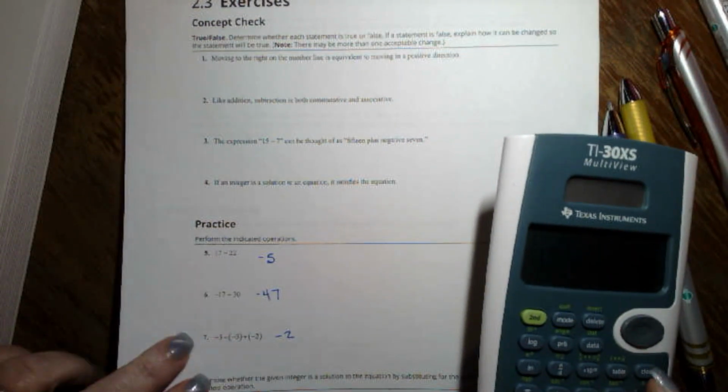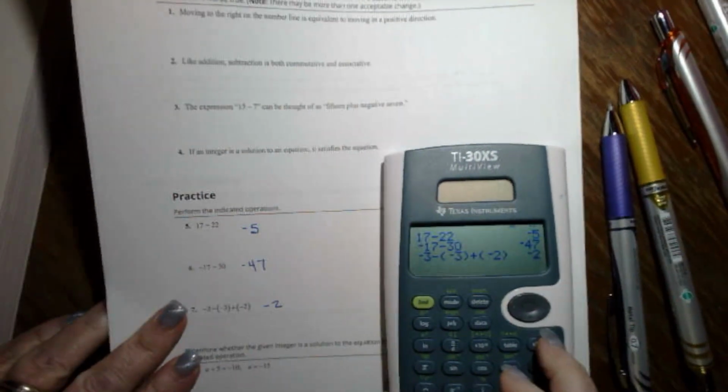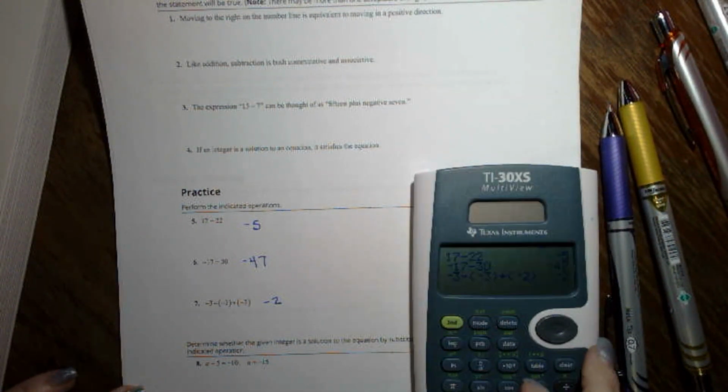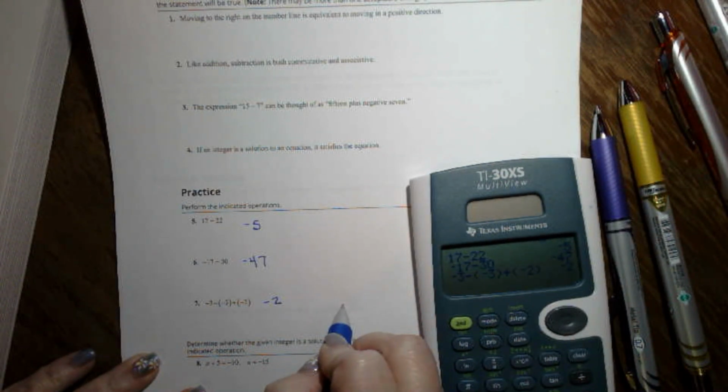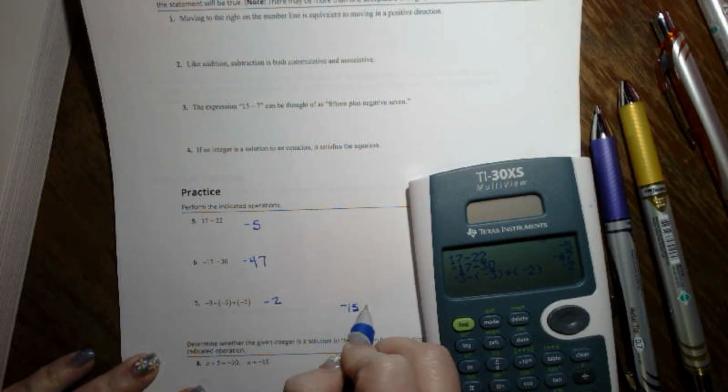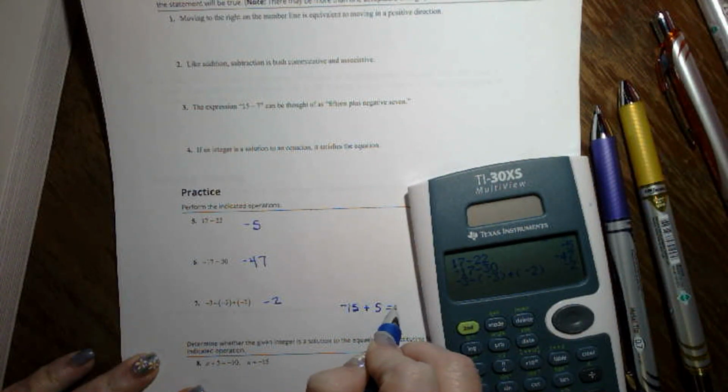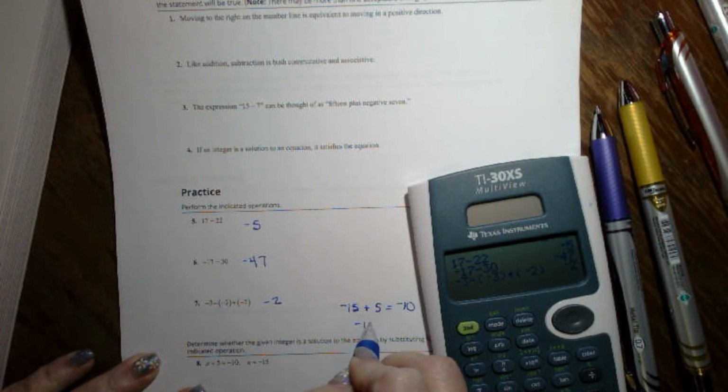Then it says determine whether it's a solution or not. They want us to plug in -15. So we have -15 plus 5 equals -10. Over here, that's going to give you -10 equals -10. That is a solution.